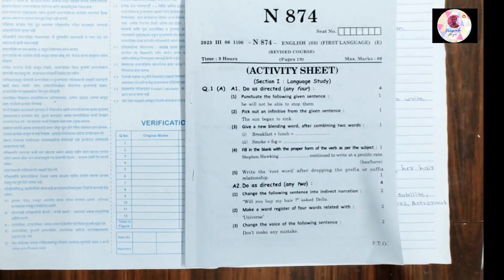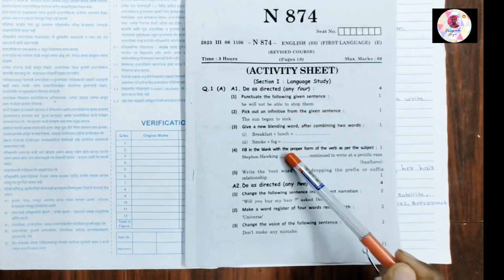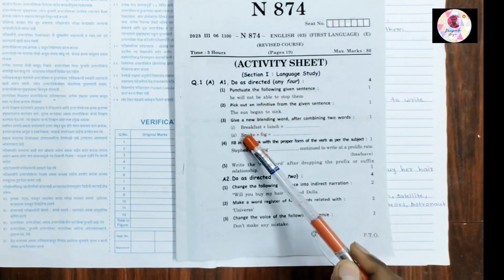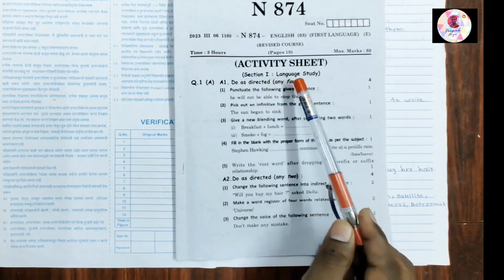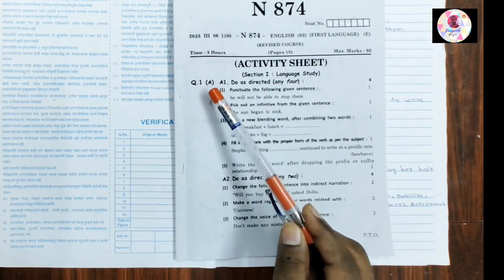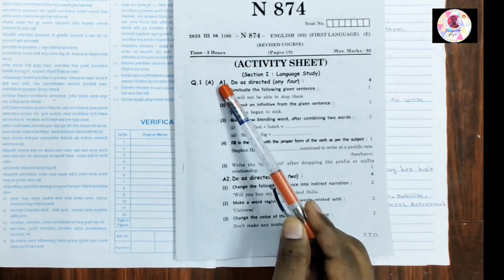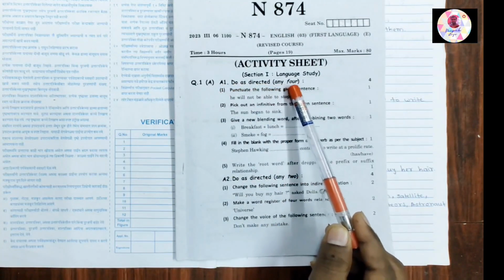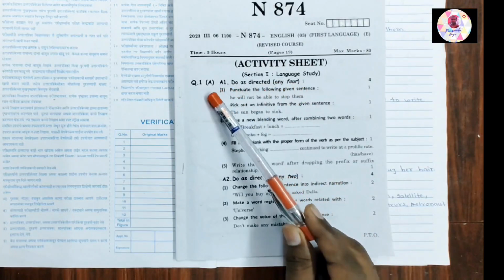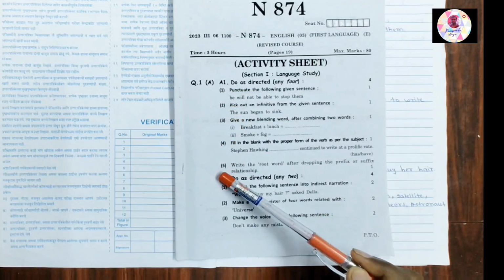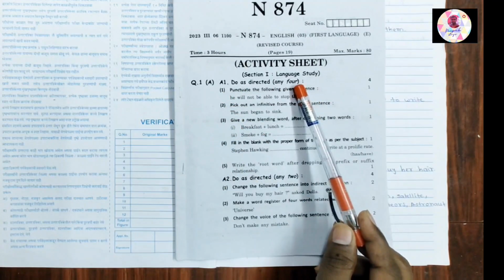Now let's see how to solve board paper in a proper way. Let's know how to solve the board paper in an answer sheet. In section 1, that is language study, you will have the question number 1A. In 1A, you will have the sub question A1, do as directed. Here you have to attempt any 4. Question number 1A, A1, you will get total 5 number of questions. Out of any 4 you have to attempt.